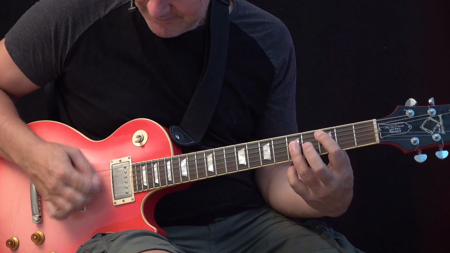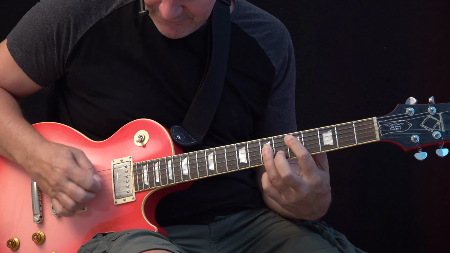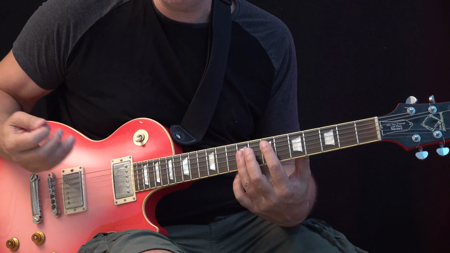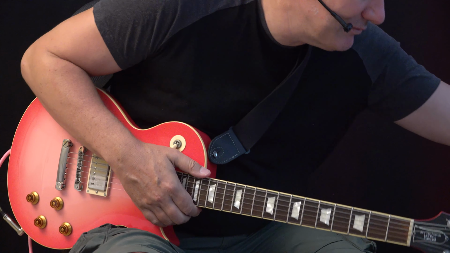So C5, same thing, D5 and E5, and with the E5 you can also take the low E string. Okay, let's see how that sounds with the backing track.